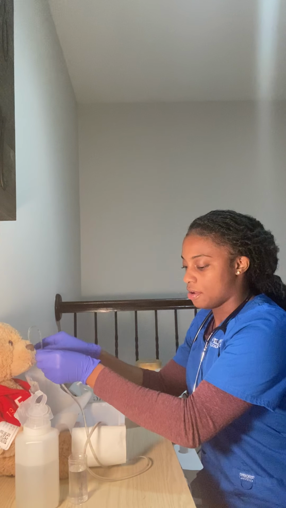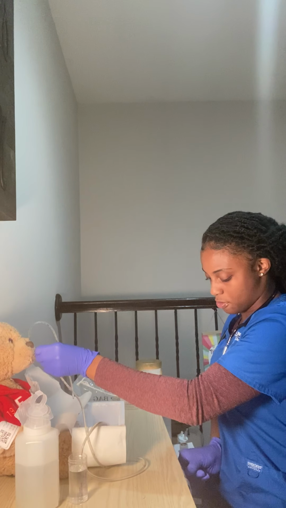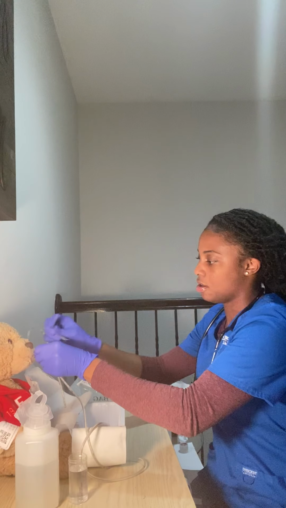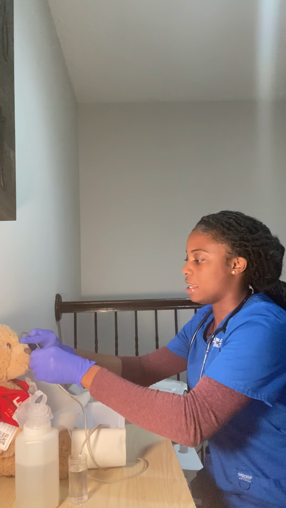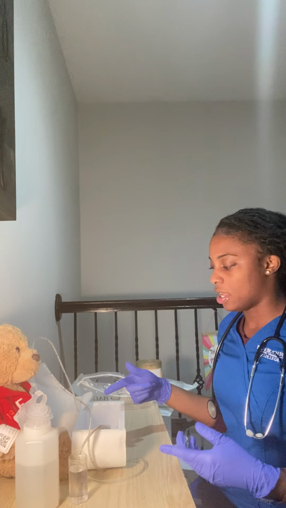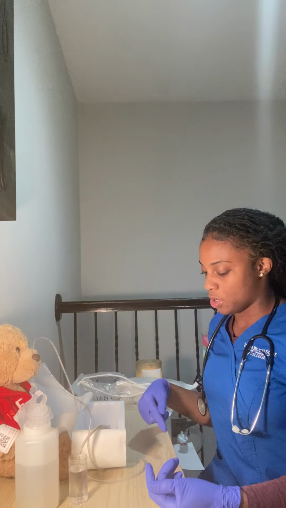And once I do that, which I am, I'm just going to tape it, one piece here, one piece over here, just to hold it in place and check my placement. So now that I've got it inserted, I'm going to check my placement.